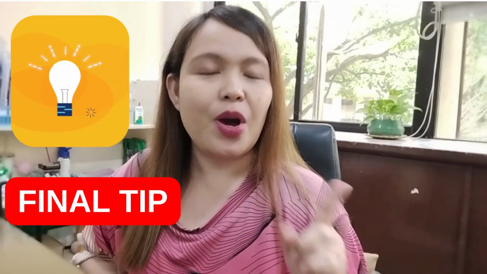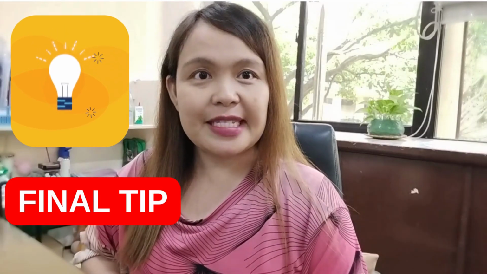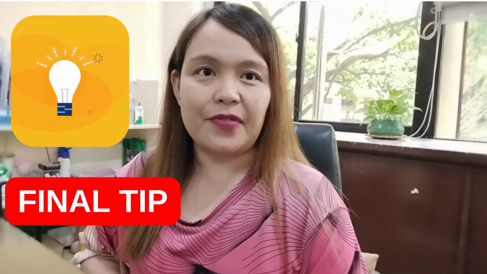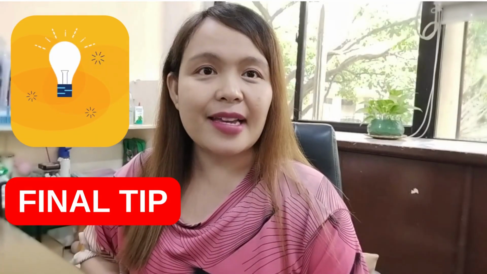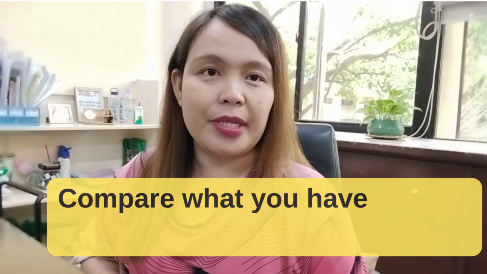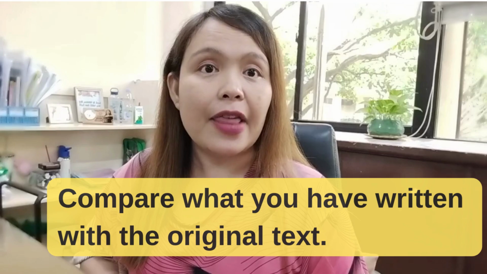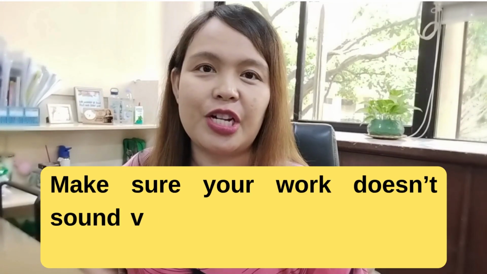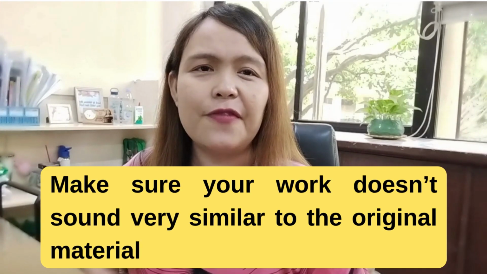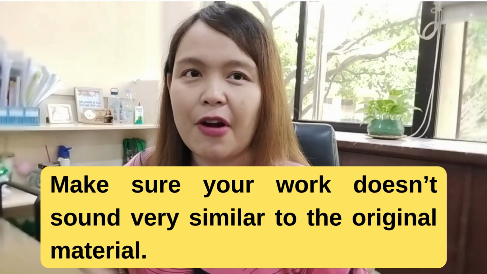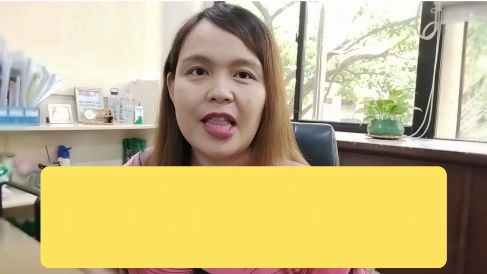Here's a final tip. Once you're done implementing the 5 steps in paraphrasing effectively, it is best that you go back and read the original material and compare it with what you have already written. Make sure you still have the original thought of the text and that your work does not sound very similar to the original material. Otherwise, if you feel like it still sounds very much like the original material, then you go back and do what needs to be done all over again.